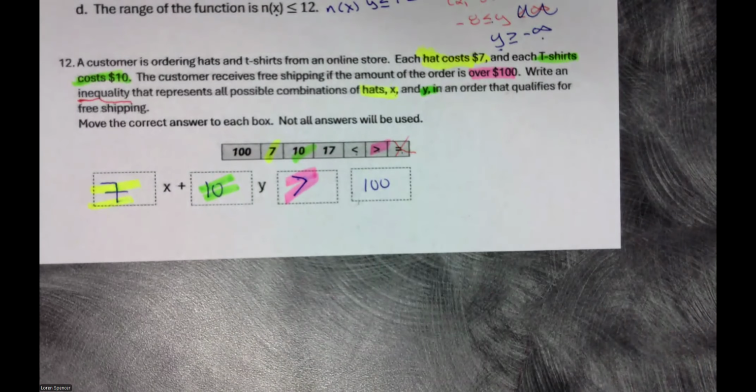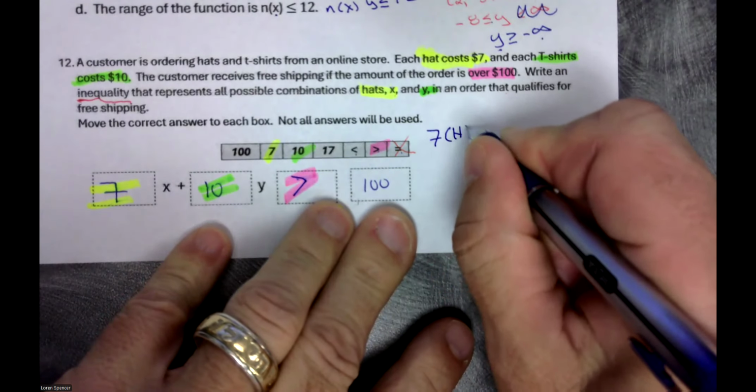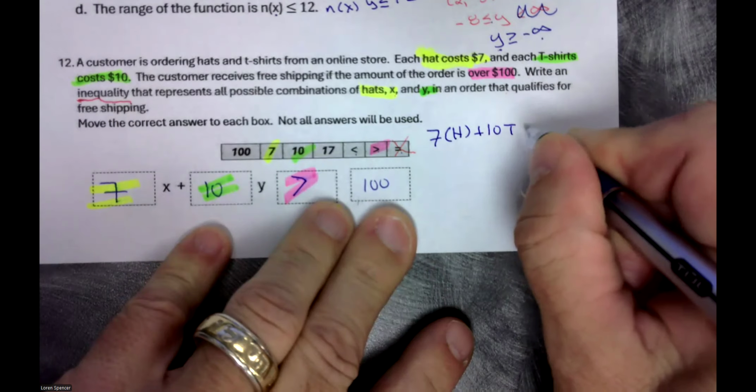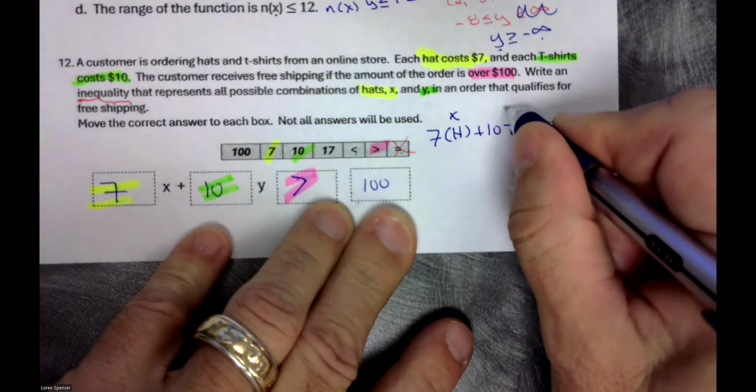All right. So there's our equation. 7x plus 10y is greater than 100. You could think of it this way. $7 worth of hats plus $10 worth of t-shirts is more than $100. And this was X and this is Y.